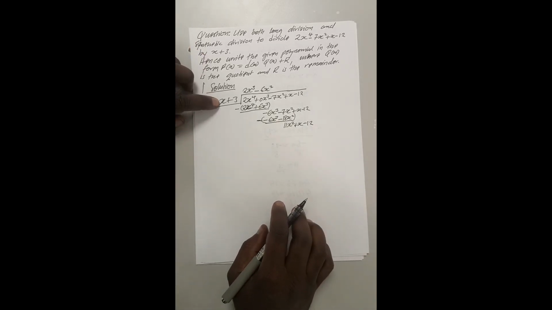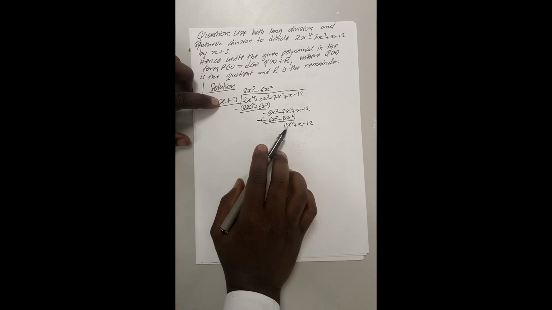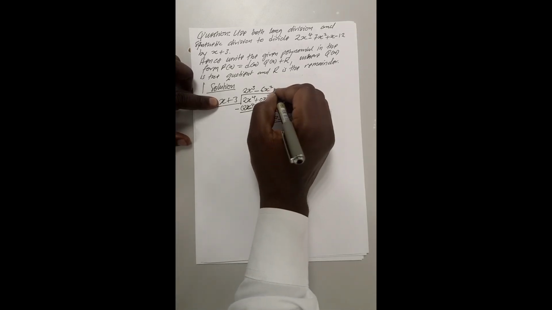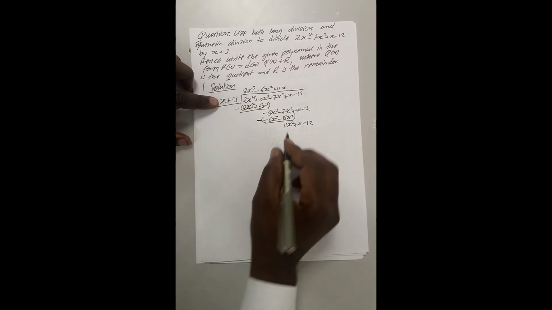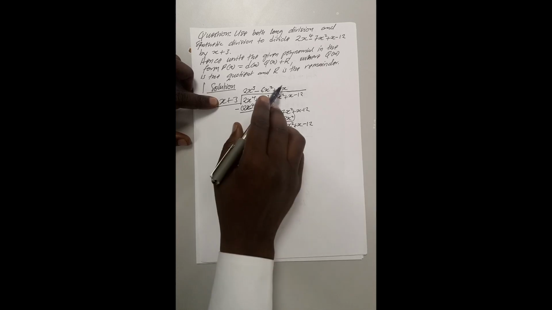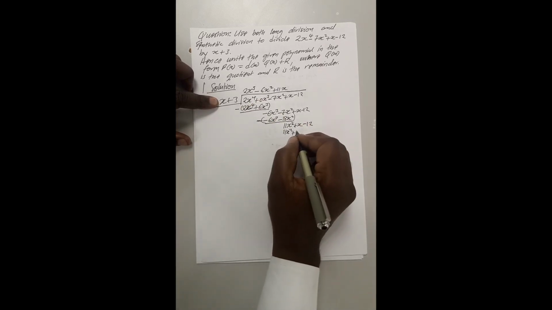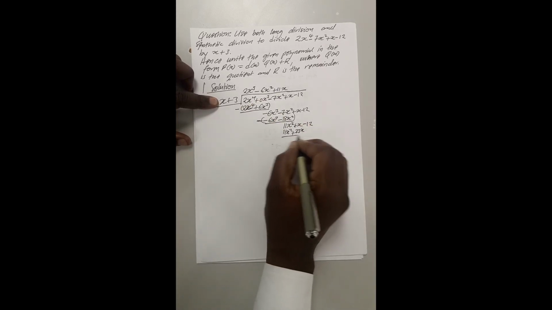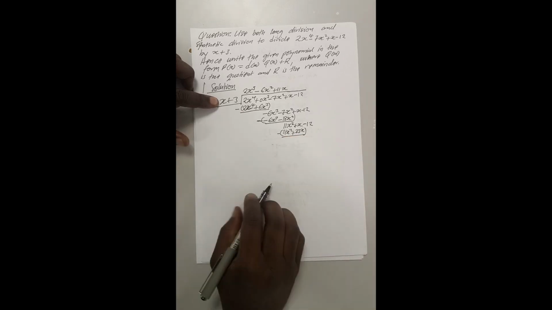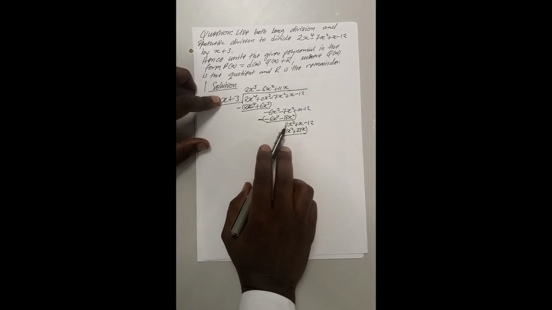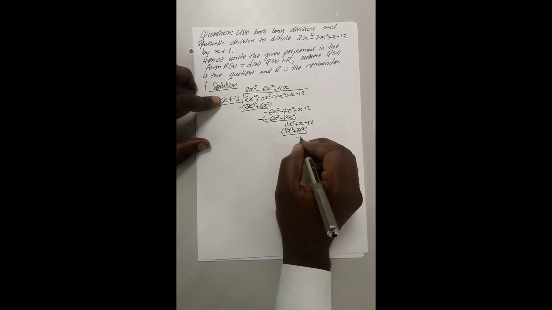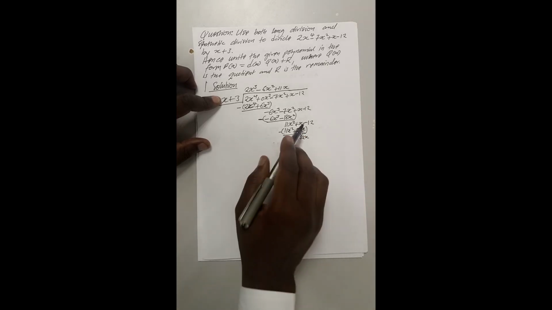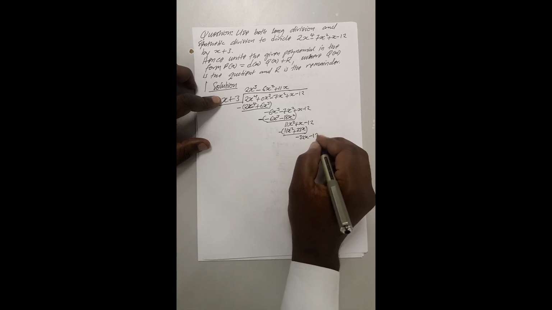Continue the division. x into 11x squared is plus 11x. 11x times x is 11x squared. 11x times 3 is plus 33x. Then you subtract. 11x squared minus 11x squared is 0. x minus 33x is negative 32x. Then you drop your negative 12.